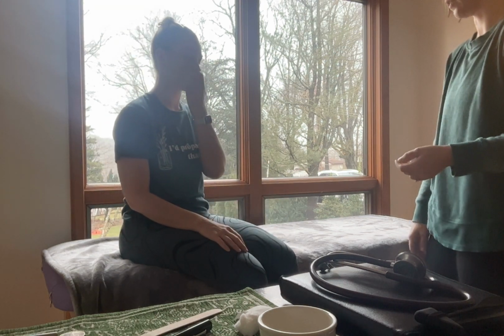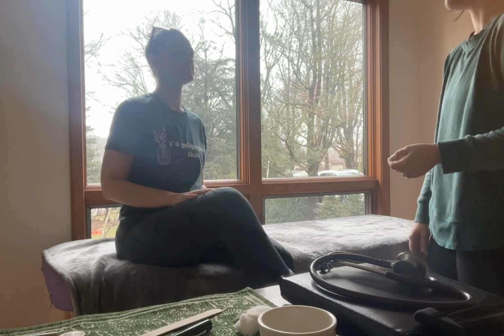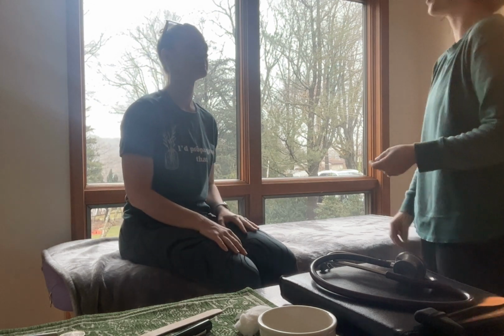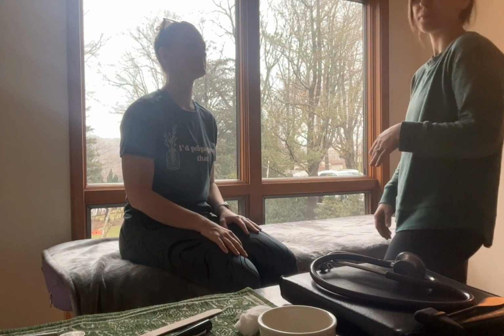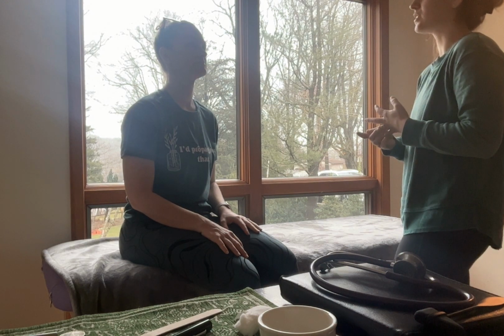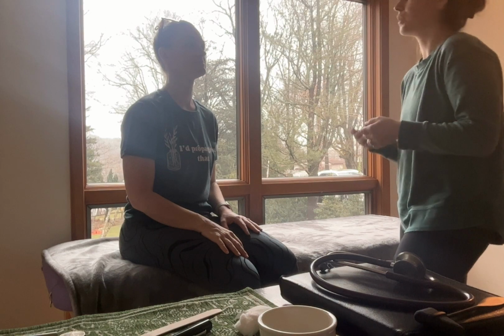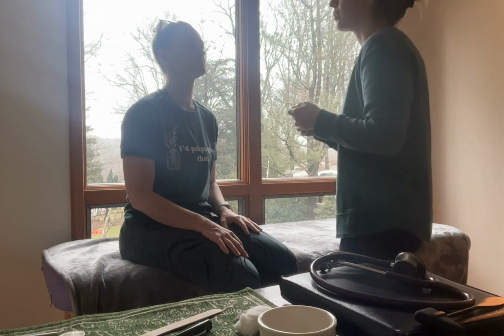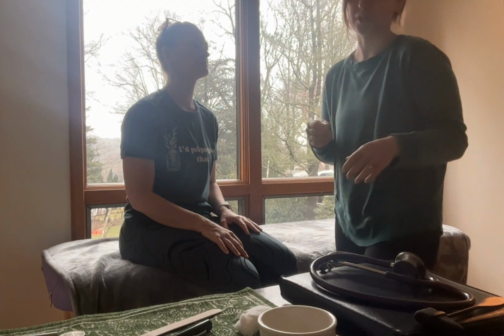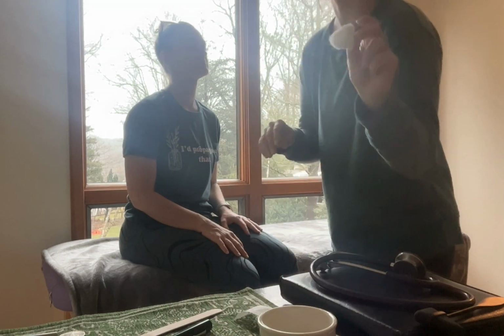And now do the same thing on the other side. So now those were equal symmetrically on either side. Now we will check for exteroceptive sensation, which will be light touch and dullness versus sharpness. So I will first do light touch with this cotton swab.